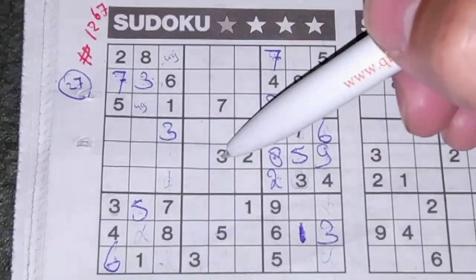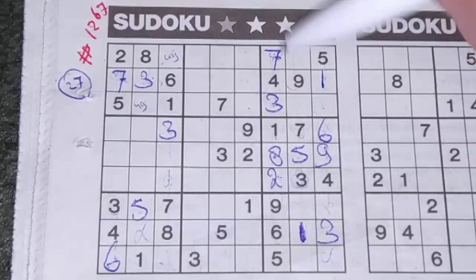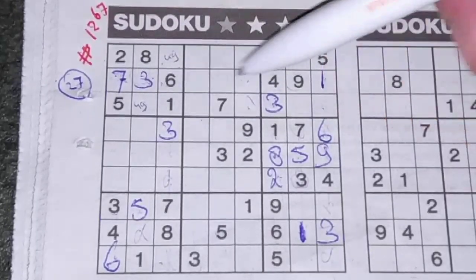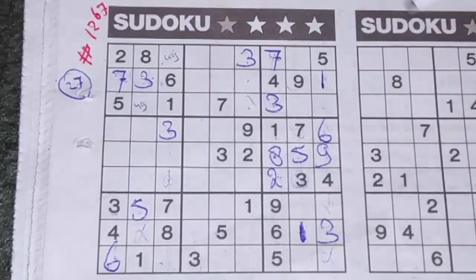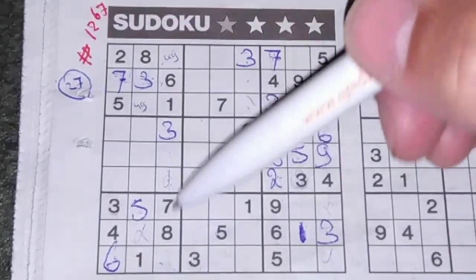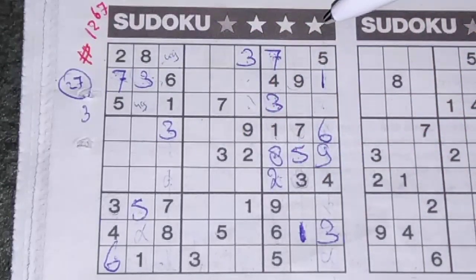3 in this column, 3 in the middle column, so the column next. The only 3 places for the 3 should be here, here, or there. We see here 3, no 3 there. Here 3, no 3 there. The only place for the 3 should be there. And all the 3s are used, I can see. Yes. The first digit, alright.